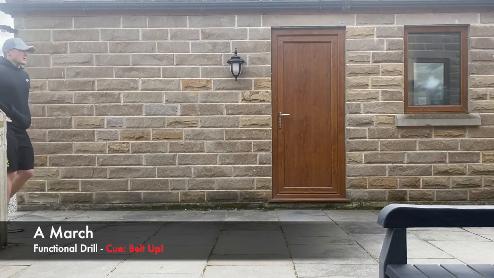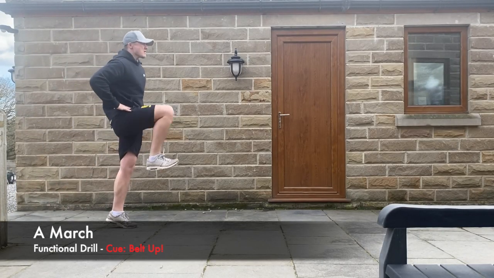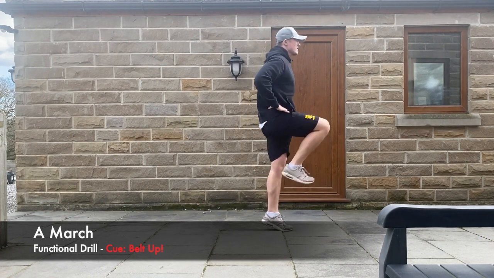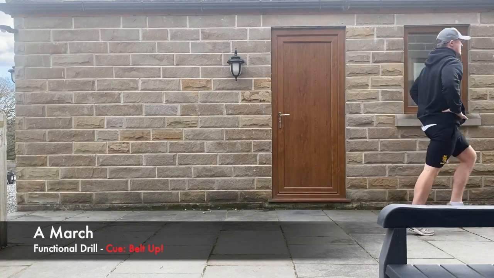During the A-skip, the emphasis is on maintaining a neutral pelvis in order to encourage core stability. To do this, I cue the athlete to belt up. Then the emphasis is to explosively punch the knee through as the contralateral leg aggressively makes ground contact. This will act as a foundation exercise into further running mechanics drills while encouraging core stability.